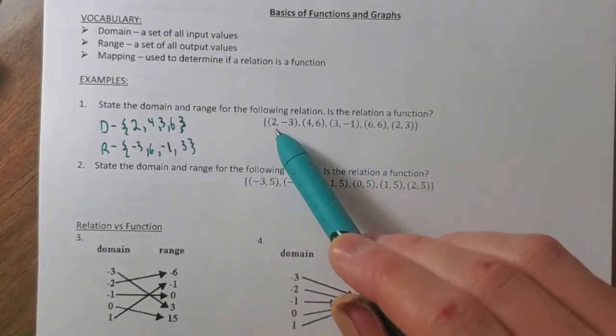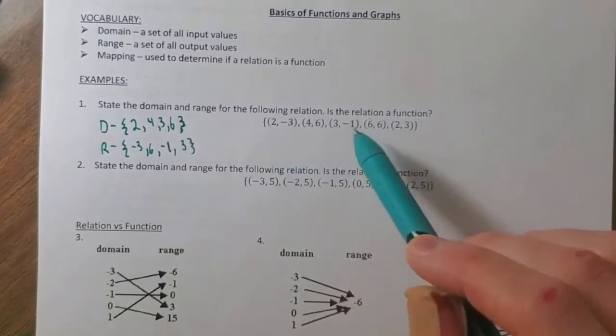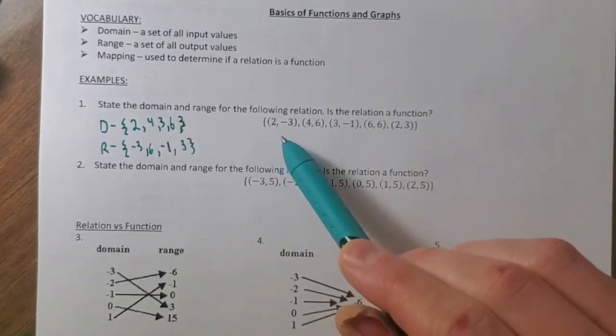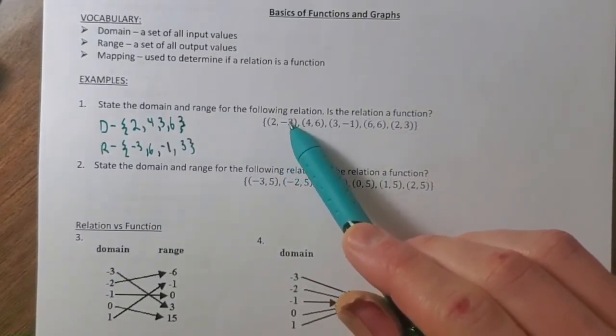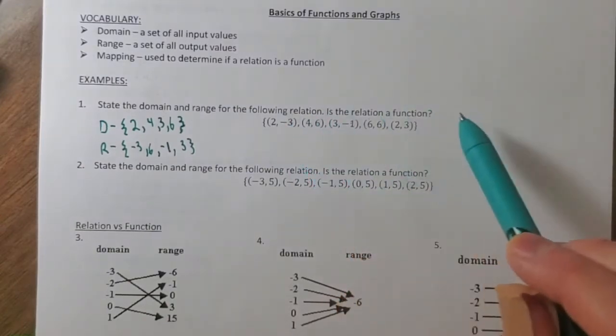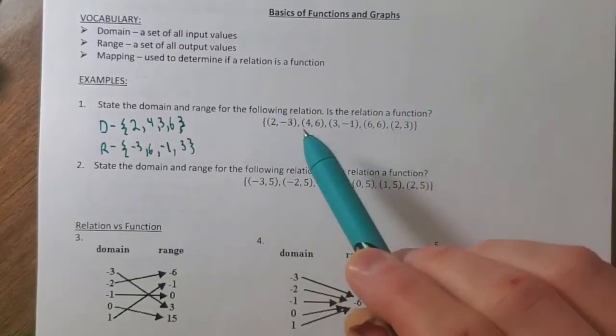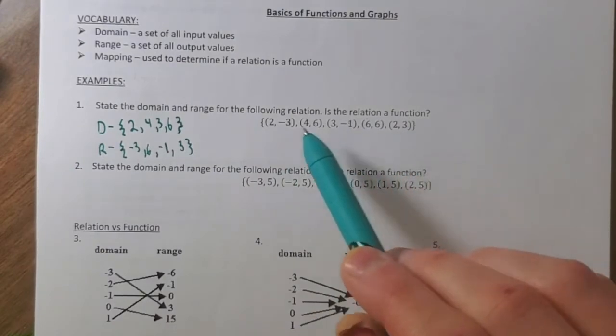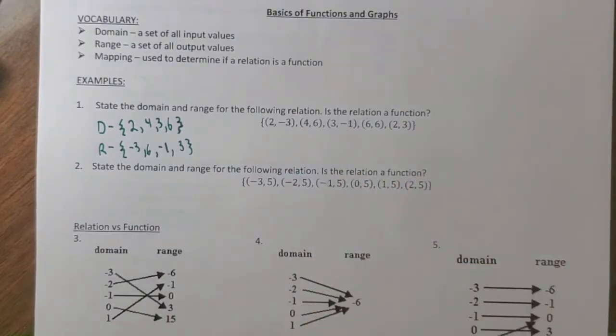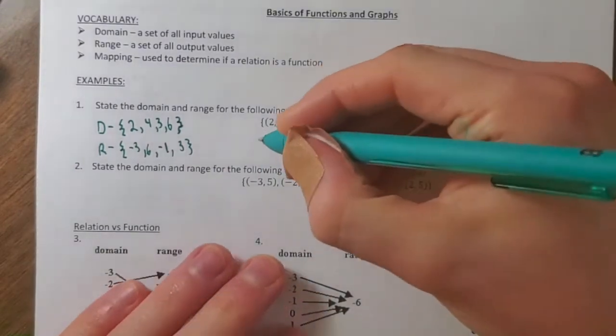Which means the 2 points here where we have an x term of 2, well, in one case, when we have an x of 2, that input is going to -3. In other times, that input is going to +3. So that single input of 2 has 2 separate outputs that it can go to, meaning this is not a function.